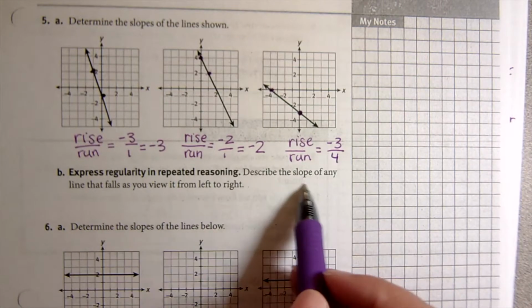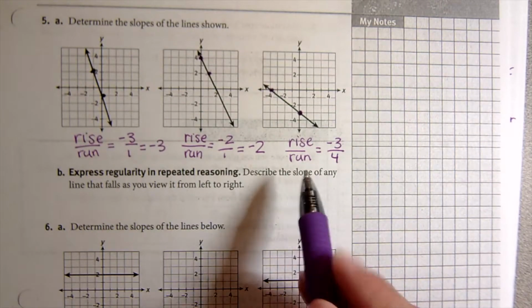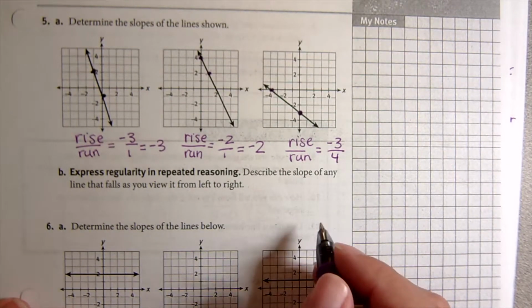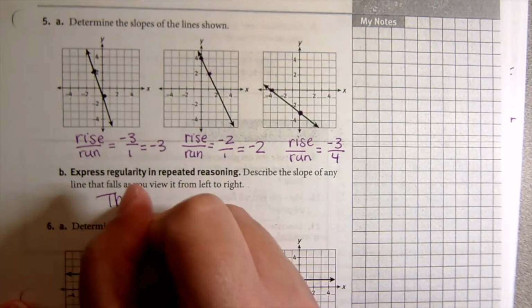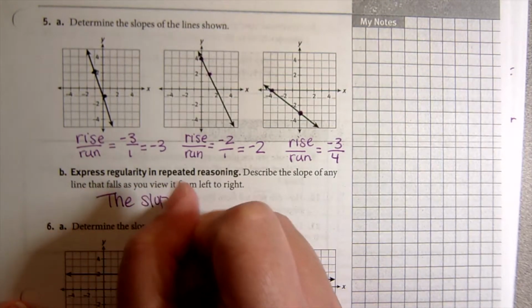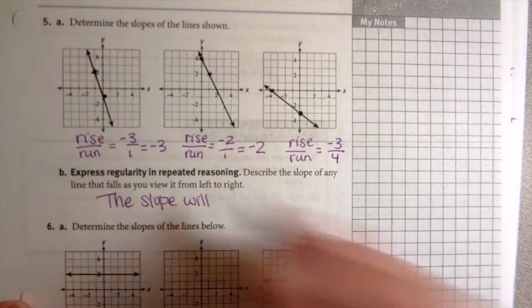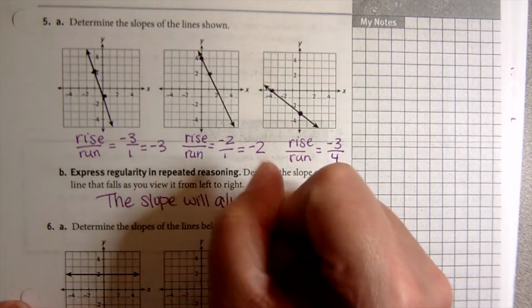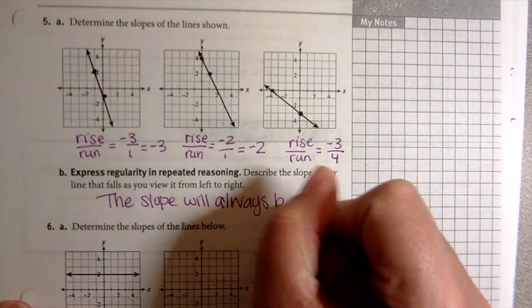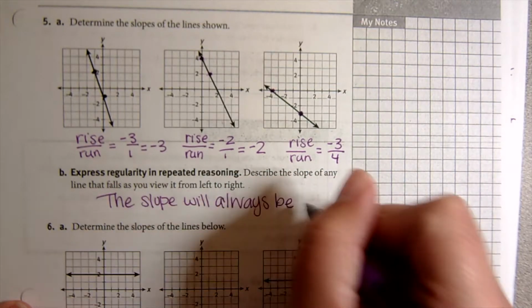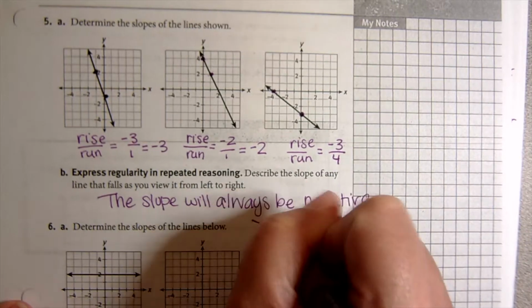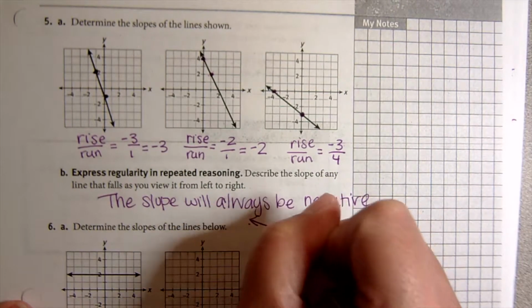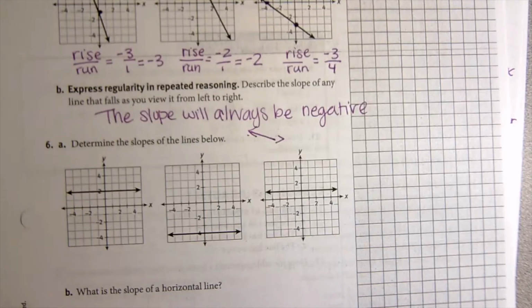So describe the slope of any line that falls as you view it from left to right. It will always be what? Negative. The slope will always be negative. So that looks like this. It's falling as you read from left to right.